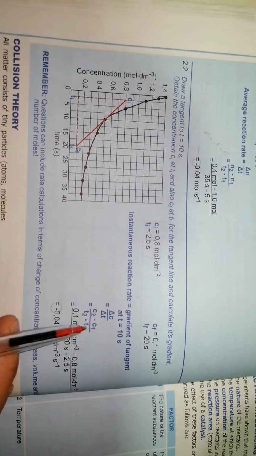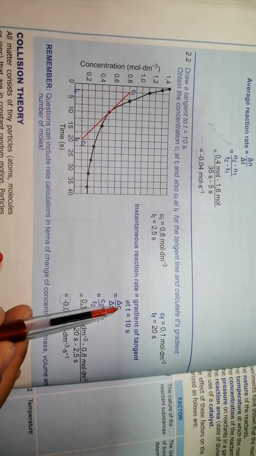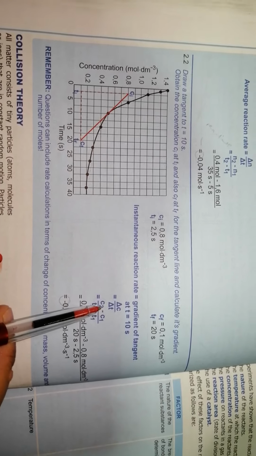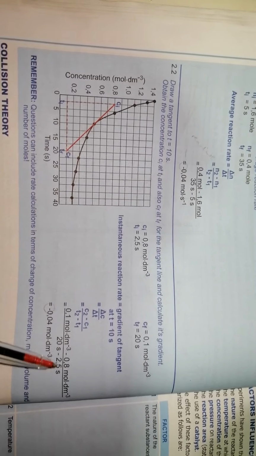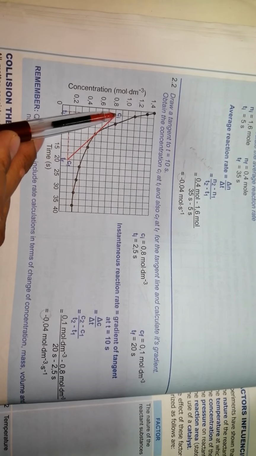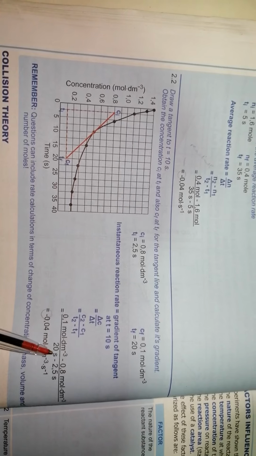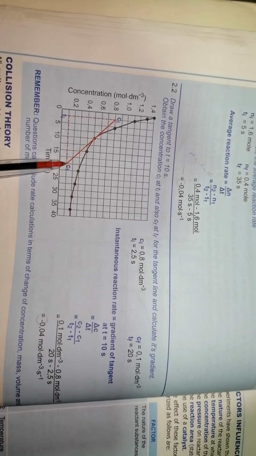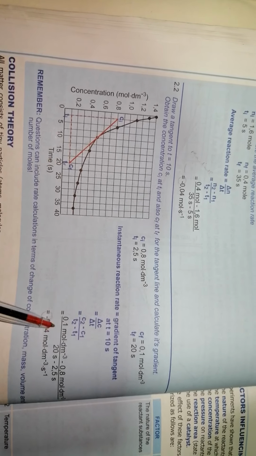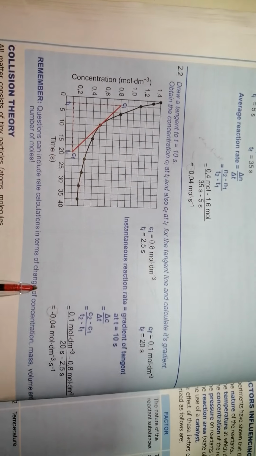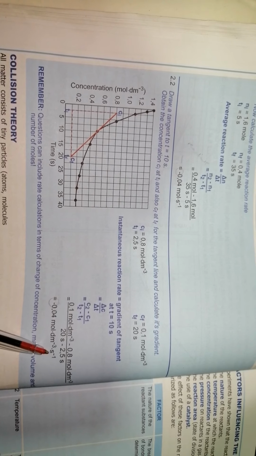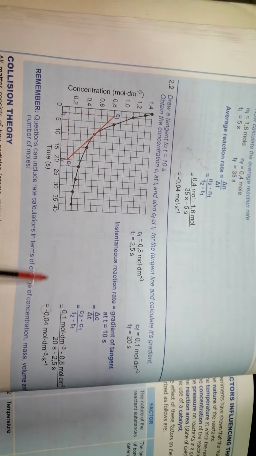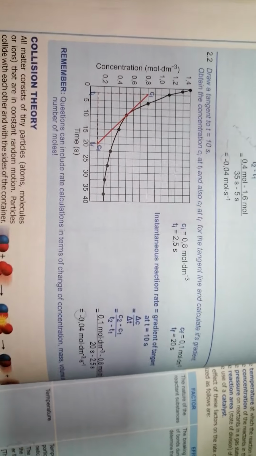Right, so again here, reaction rate is equal to change in concentration over change in time. The concentration at the end here will be 0.1, which is from the graph of the tangent, minus the initial concentration, which is at the beginning, 0.8, divided by the change in time, which is 20, where the line ends, minus the beginning, which is 2.5, and this will give you negative 0.04 moles per decimeter cubed per second. And again, it's a negative answer because the reactant is decreasing.